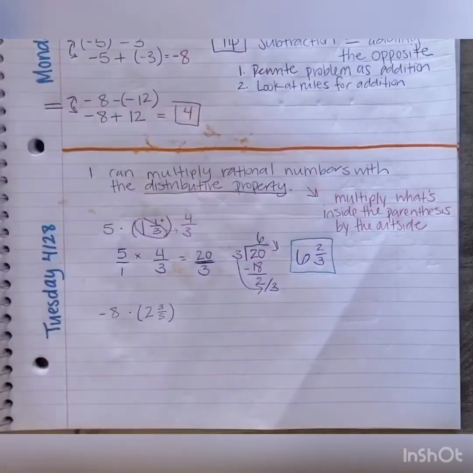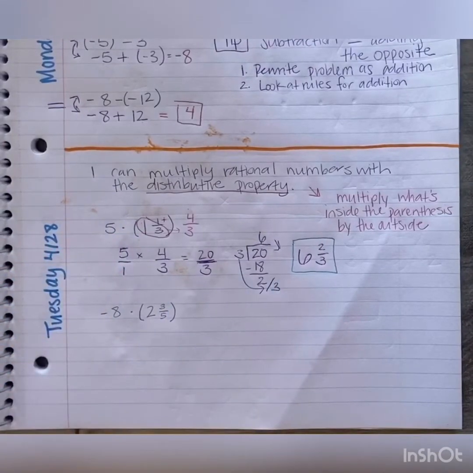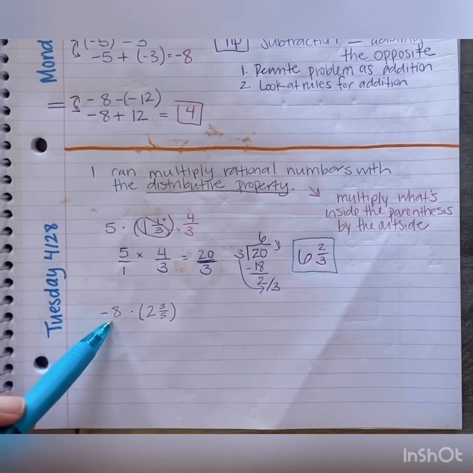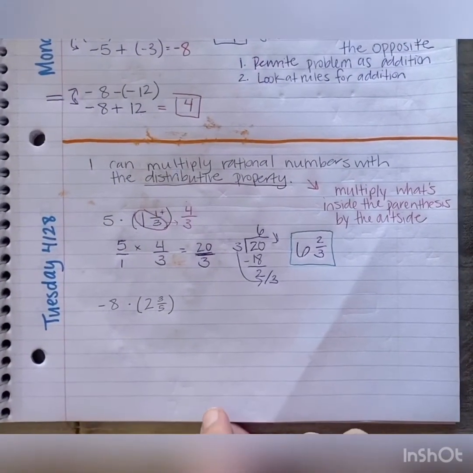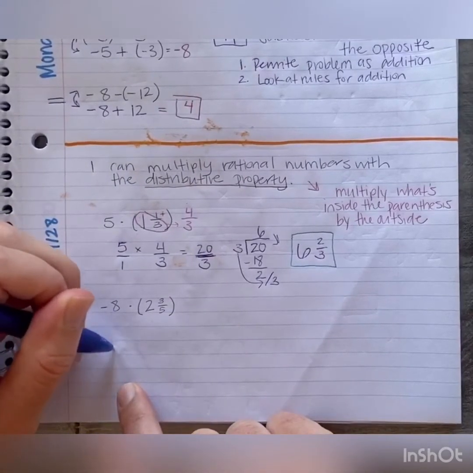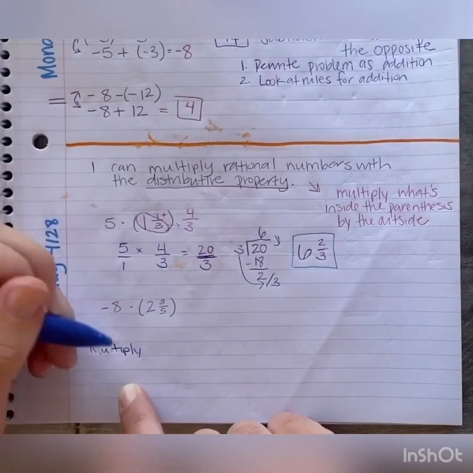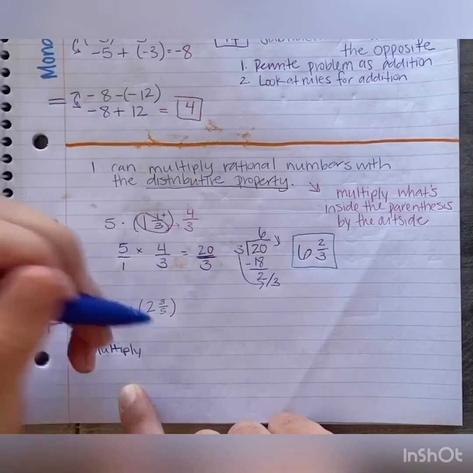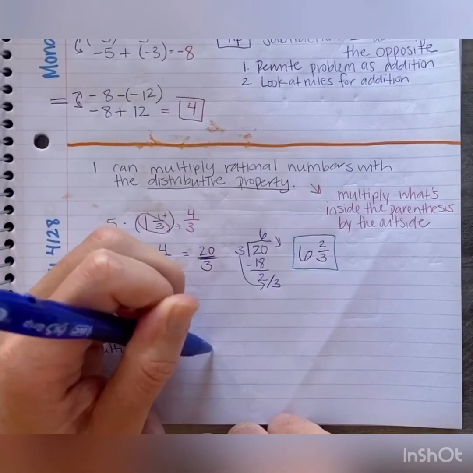Now those were both positive numbers. A positive times a positive is a positive. What happens when we have a negative? A negative times a positive? Well, let's go ahead and write down some rules that we have. So when we are multiplying or dividing, these are our rules.